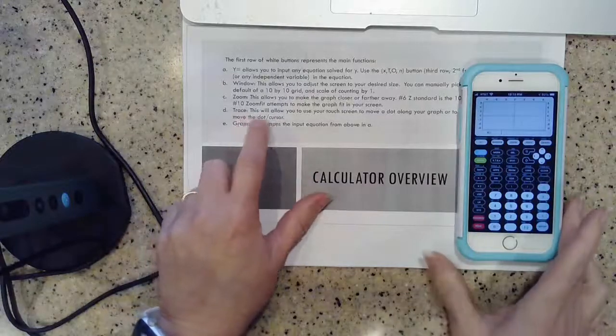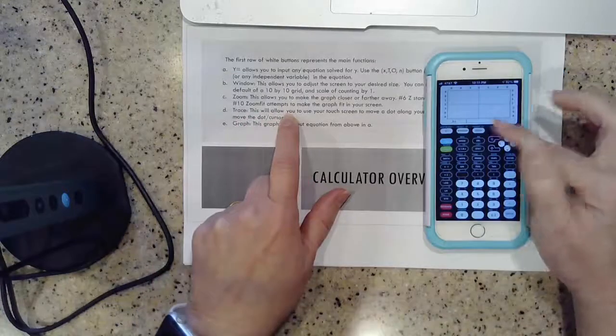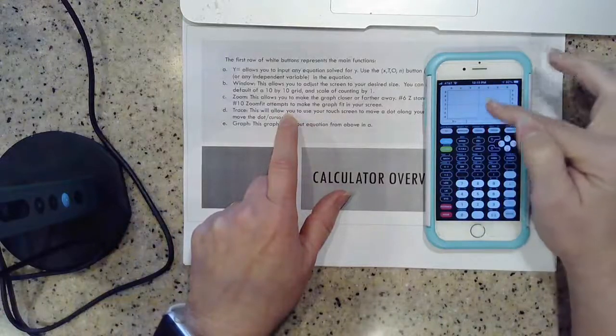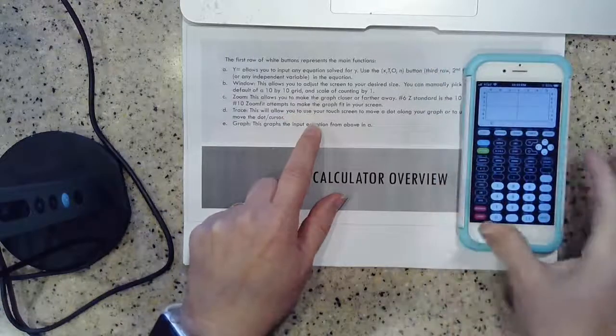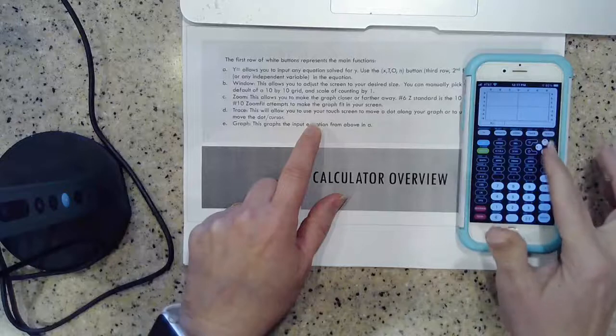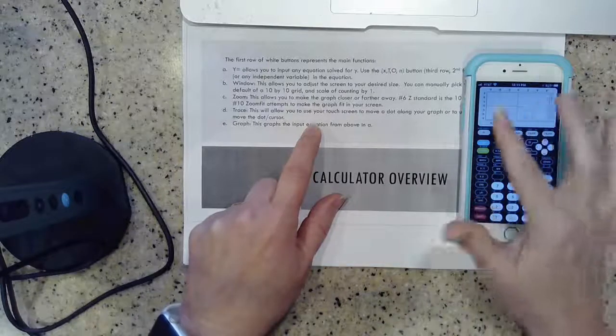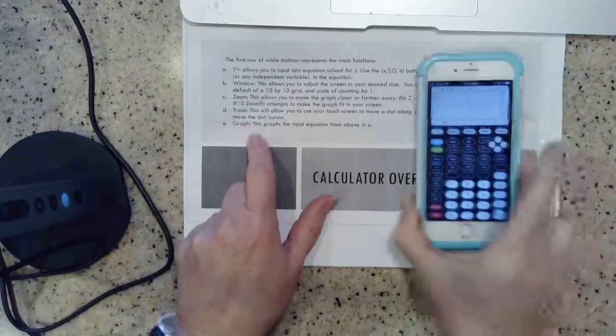The trace button will let you move your cursor around the screen. You do that either with the sideways and up and down buttons to trace, or with the touch. And then lastly, graph. Whenever we're going to graph an equation, we'll hit graph. It'll show up on this. So those are the function buttons.